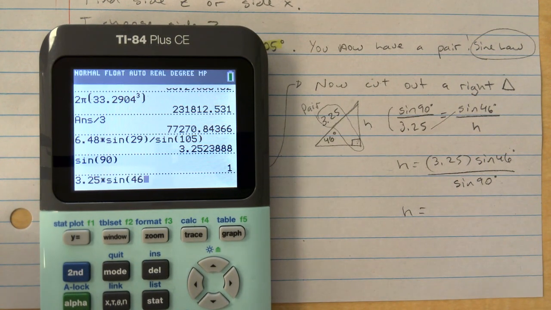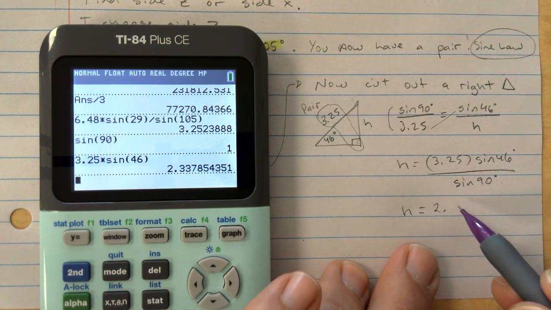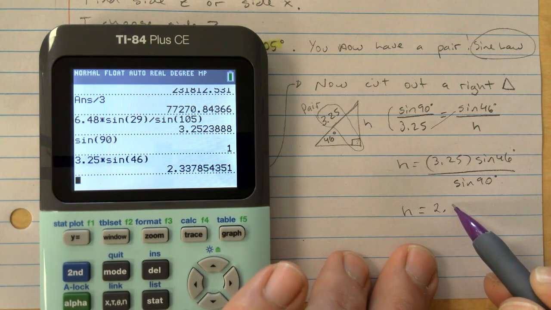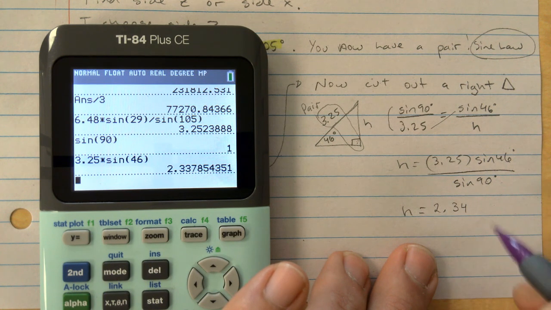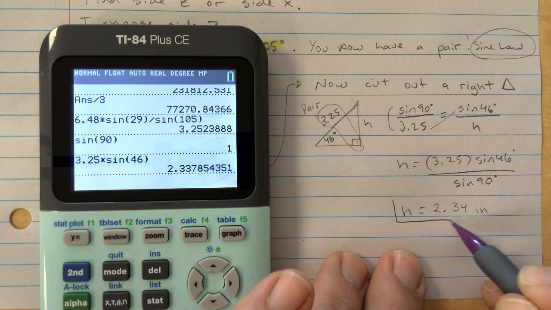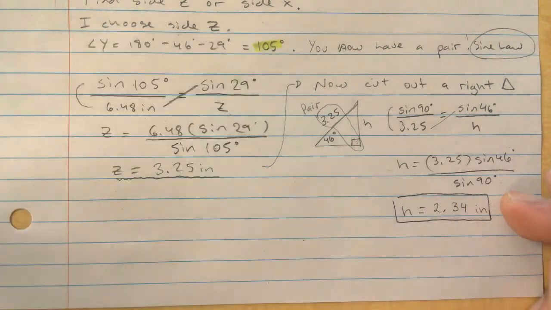Sine of 46. Don't mix up sine law and cosine law, okay? I see some of you setting it up like sine law, but then sneaking in a cosine in there. That's not right. And we are in inches. This is the height of the triangle. Okay?